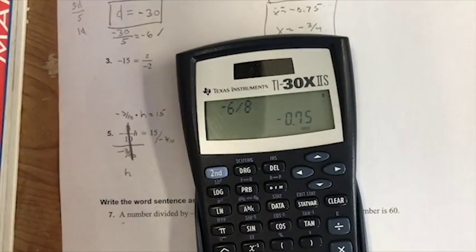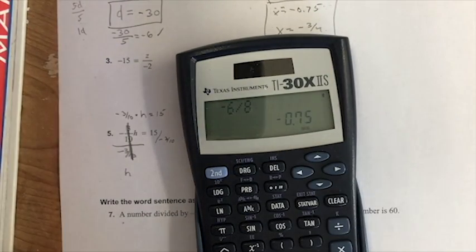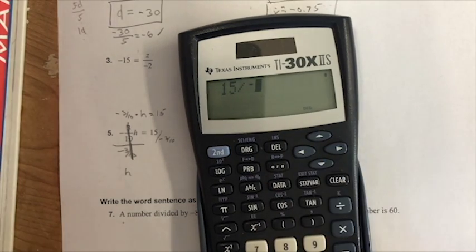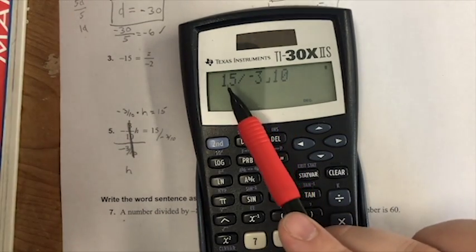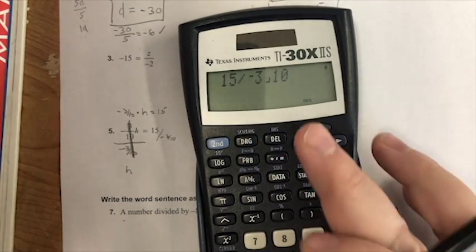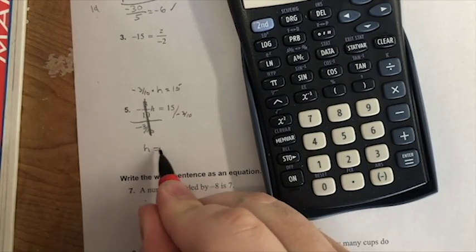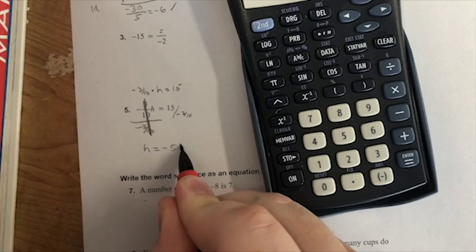Well, are you worried about it? That's why we have a calculator. Help us out. So I'm going to say 15 divided by -3/10. I hit enter, and I get that h is equal to -50.